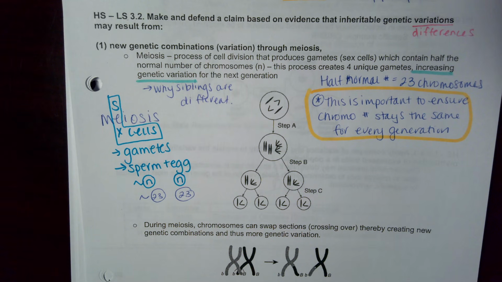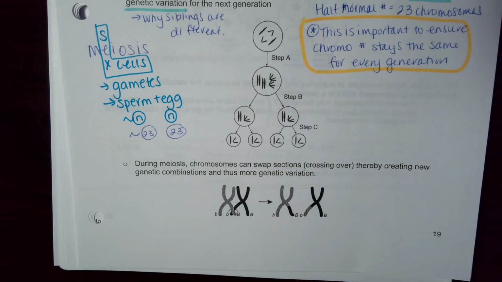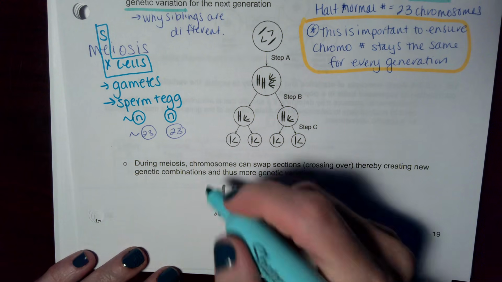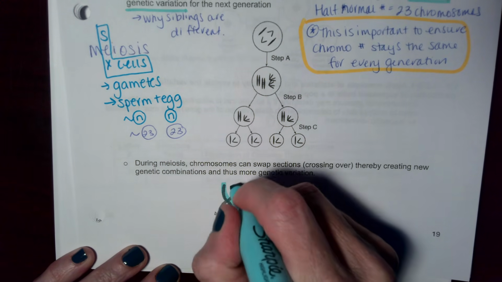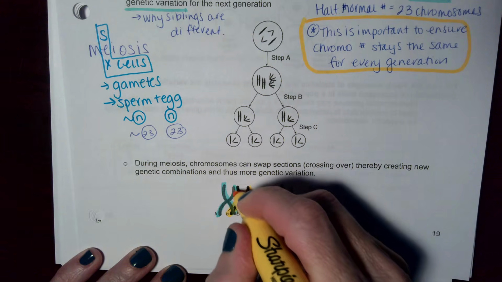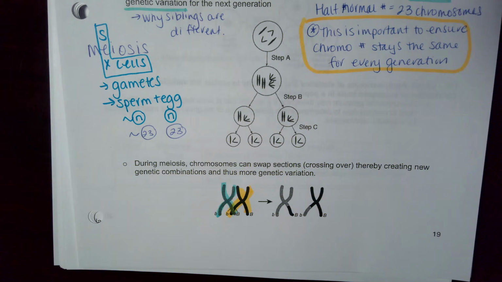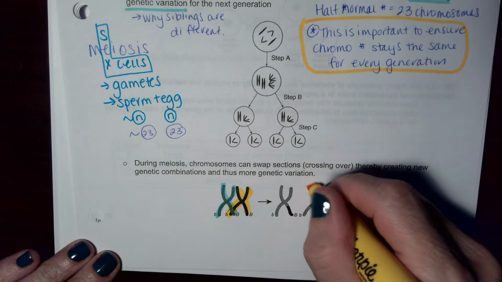Another reason why each sperm and egg are unique, right over here, we've got something called crossing over. When I'm looking at it, my chromosomes during meiosis get real close to each other. When they get real close to each other, these sections intertwine. When they intertwine, they eventually are going to pull apart.